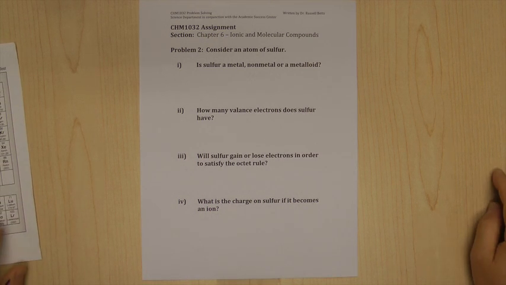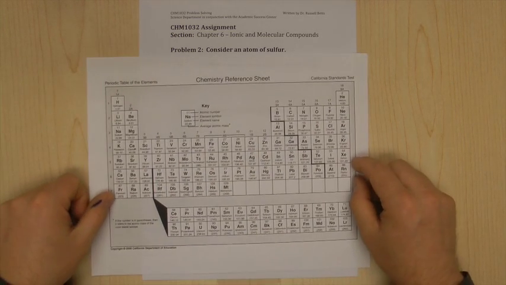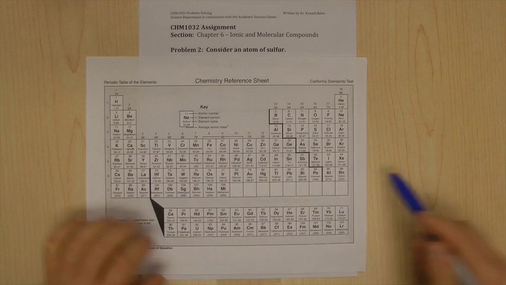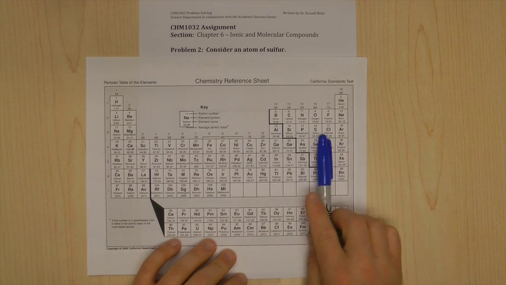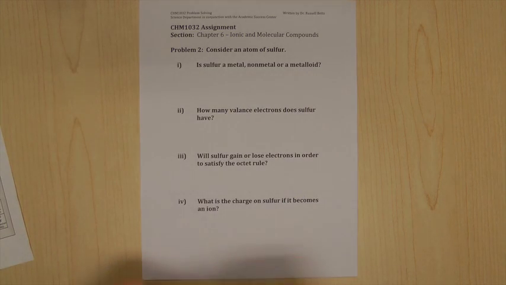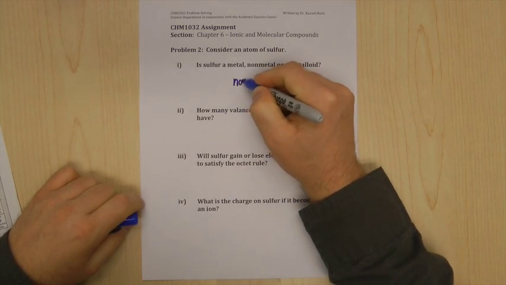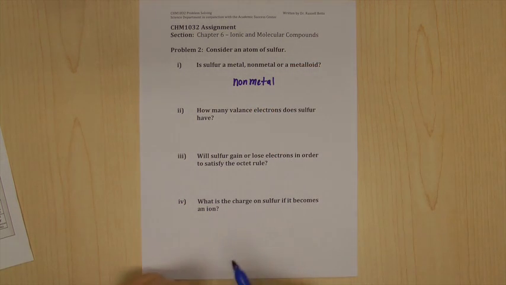But for now, is sulfur a metal, nonmetal, or metalloid? Let's pull up the periodic table. So here's sulfur. Sulfur is on the right-hand side of the periodic table, to the right of the stair steps. So sulfur is a nonmetal. How many valence electrons does sulfur have?